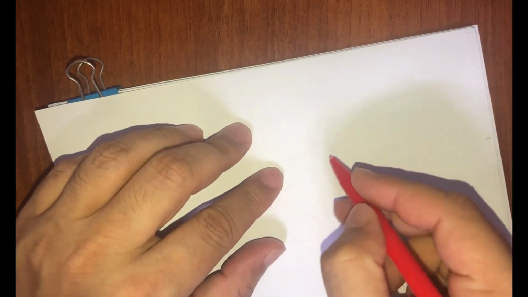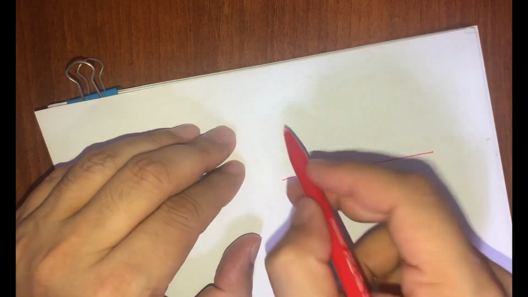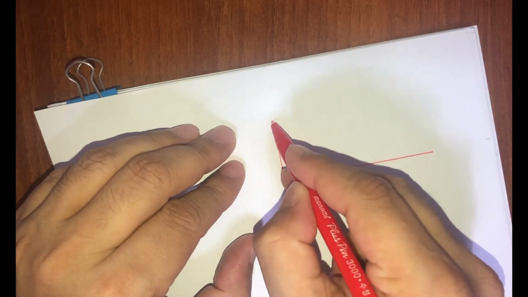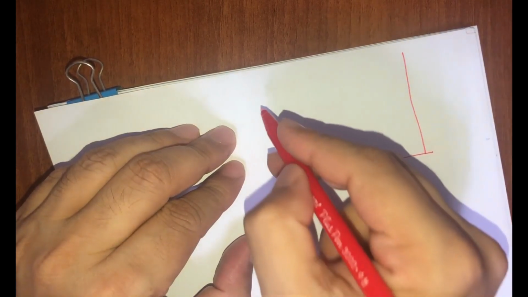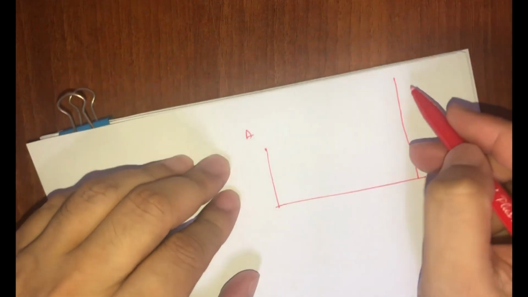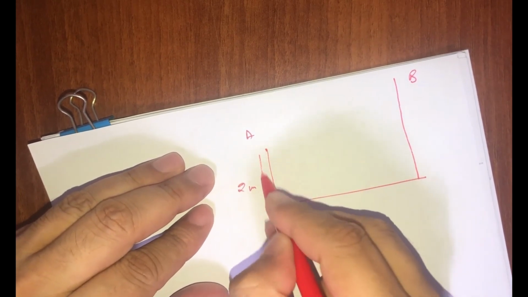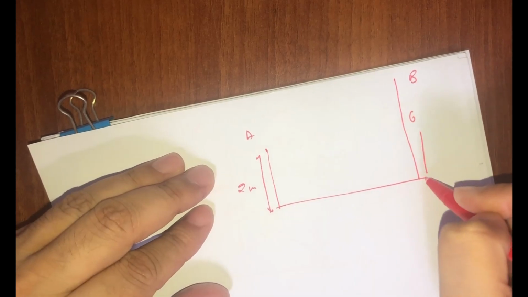So first of all, we are going to draw the diagram. It states that two bodies A and B are at heights of 2 and 6 meters. So let this be body A and this be body B. The height of body A is given as 2 meters, and of B it is given as 6 meters.